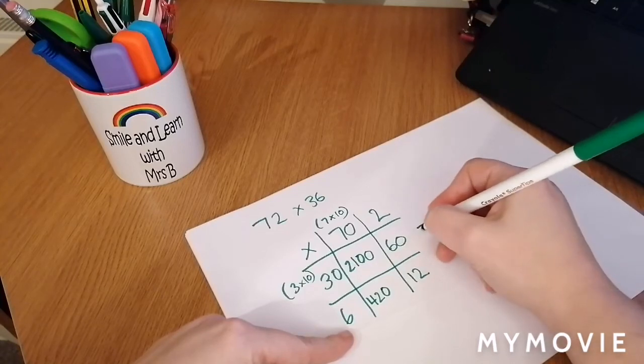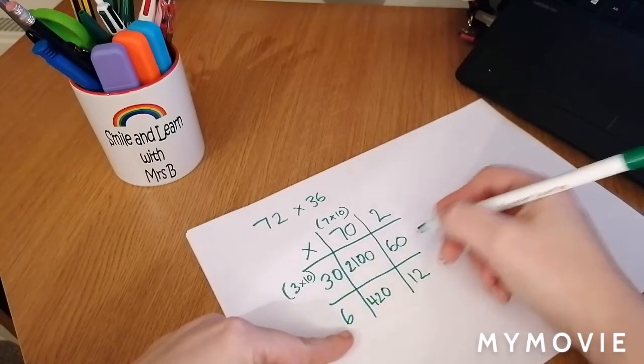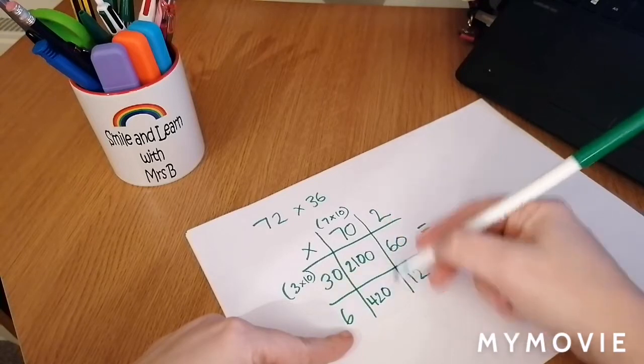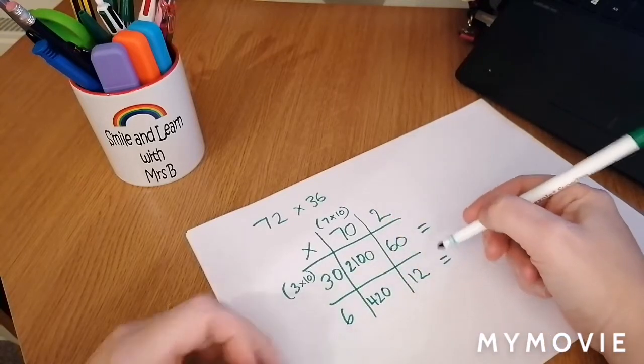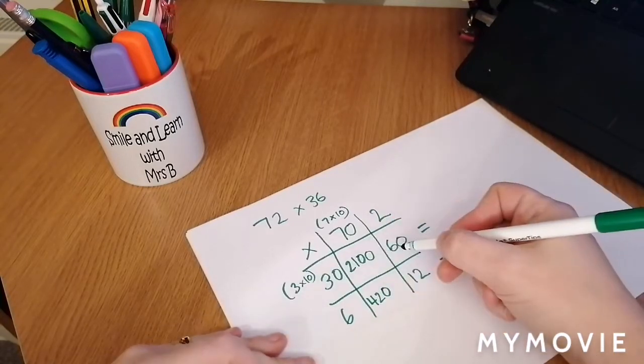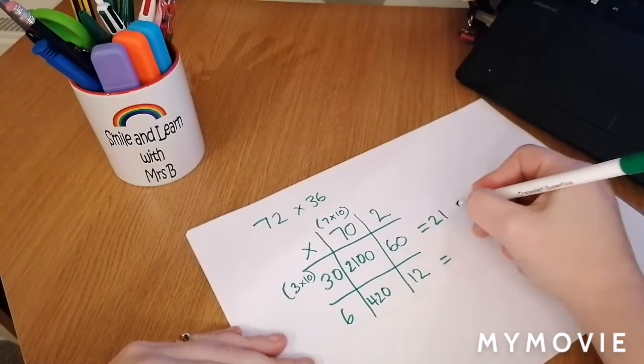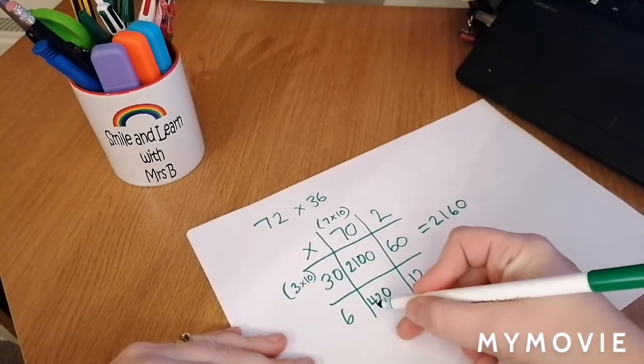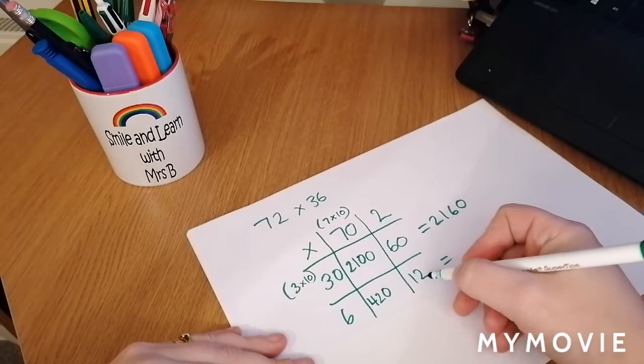Now we need to give a total of each row. Some children might add the columns instead, but either way is fine. 2100 plus 60 is 2160. 420 plus 12 is 432.